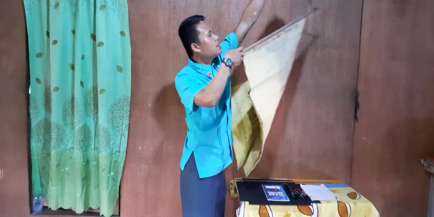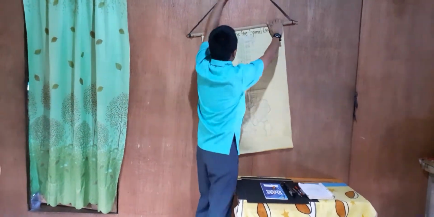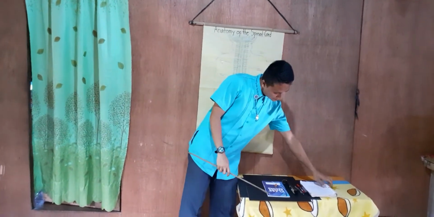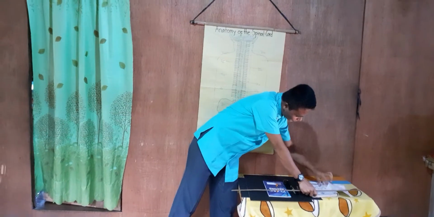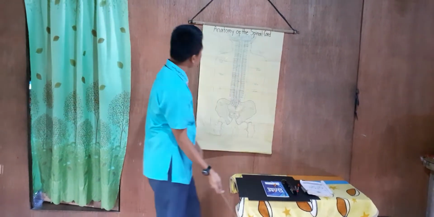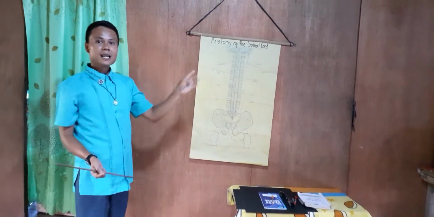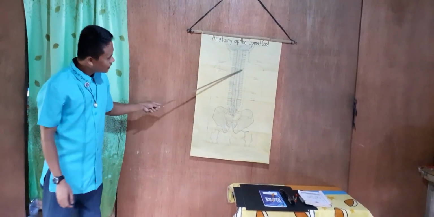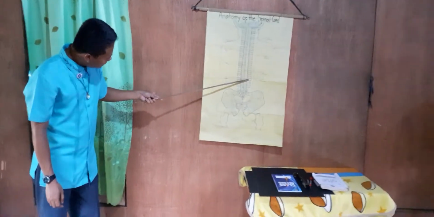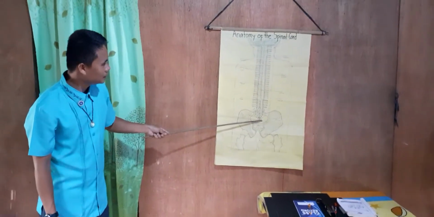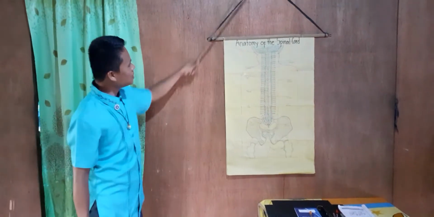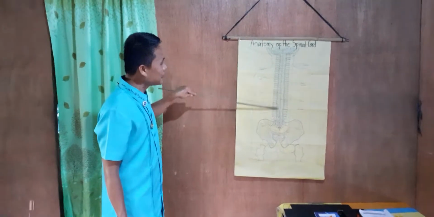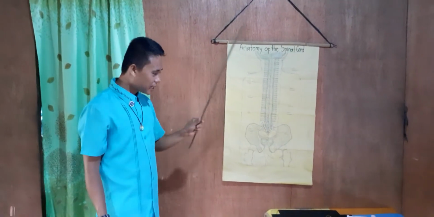So I have here an illustration about the anatomy of the spinal cord. Okay, you may open your book, class, on pages 31 to 36. As you can see in your book, class, the spinal cord has four regions: the cervical, the thoracic, the lumbar, and sacral. As you can see on the anatomy of the spinal cord, class, the spinal cord is located inside the spinal column. Okay, that's it.